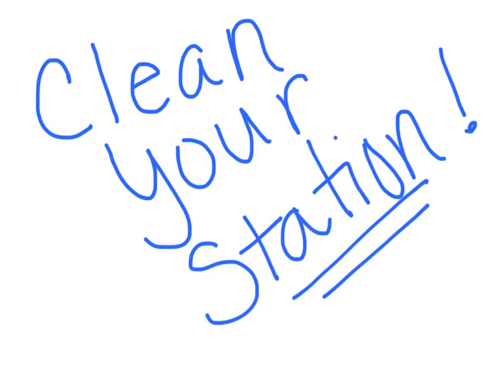And the last step is to make sure you clean up your station. We've been having kind of a bit of a problem with this lately. I've been finding broken glassware, matches, random trash, food wrappers, which you shouldn't have at the station anyway, and just general messiness. So let's just make this the lab where we all clean up our station and nobody loses points for that.